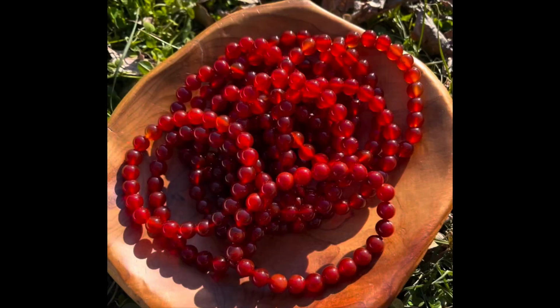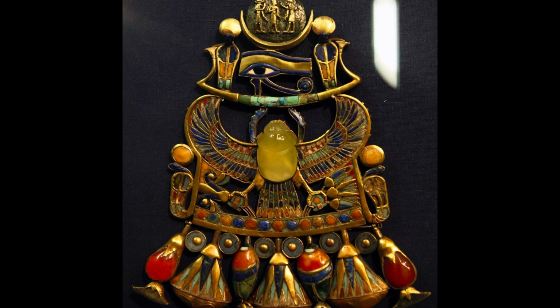So if you have been looking to conceive a child, definitely recommend working with Carnelian, and it will help tap you into that goddess energy, that fertile energy, that passionate energy. So I highly recommend that. Of course, King Tut was also buried with a breastplate with Libyan desert glass and also carnelian, lapis lazuli, all in one breastplate with gold, of course.